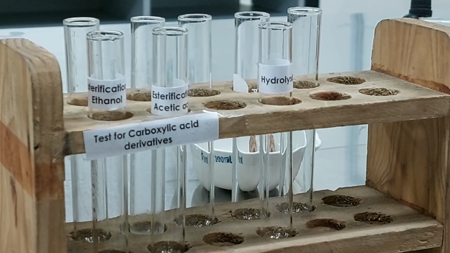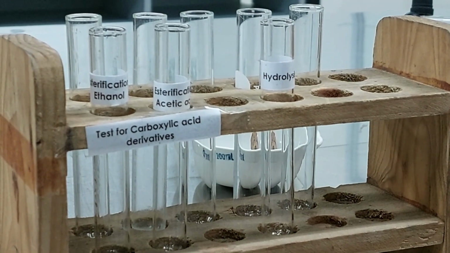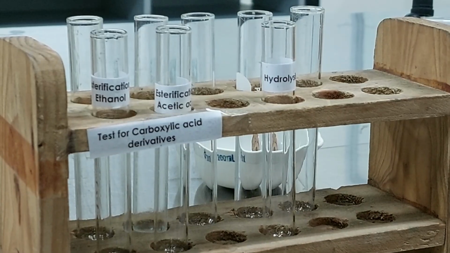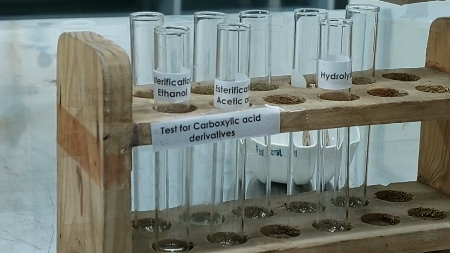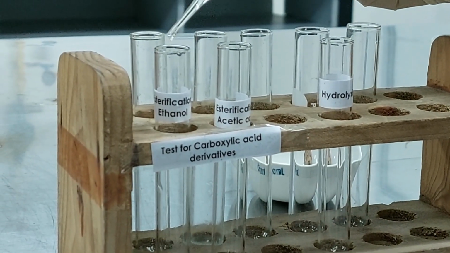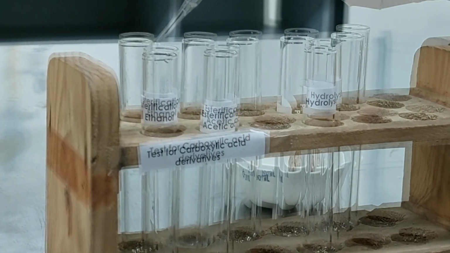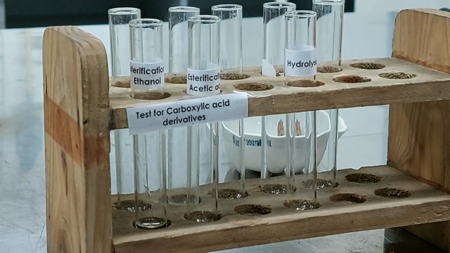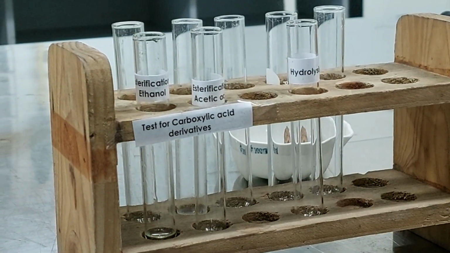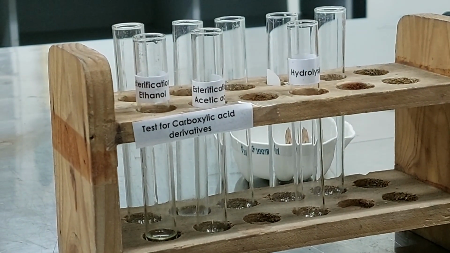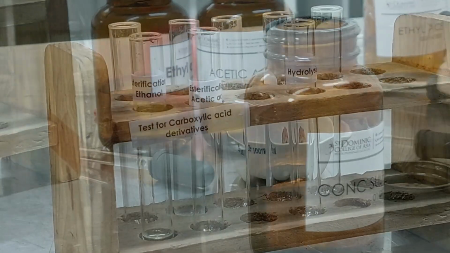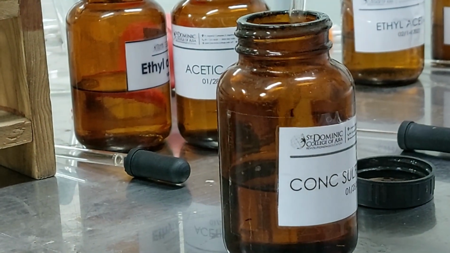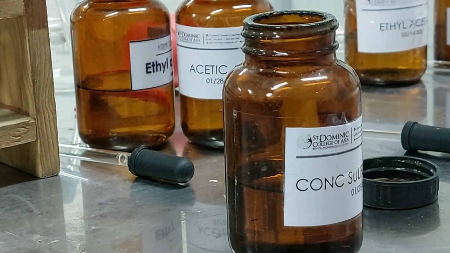You know acetic acid, just like vinegar, has a very strong smell. 1, 2, 3, 4, 5, 6, 7, 8. And then we're going to add 3 drops of the catalyst, sulfuric acid, concentrated.